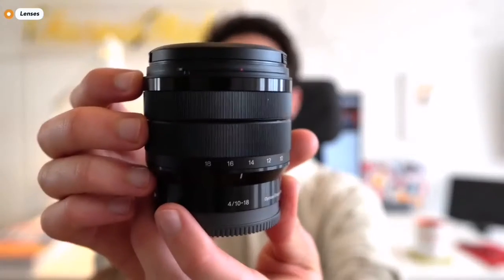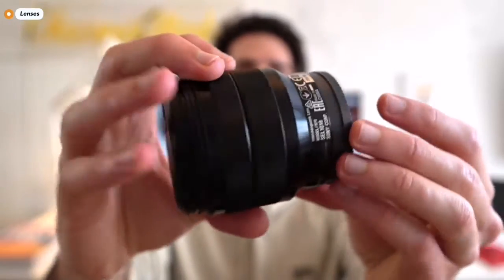Which brings me on to the first lens that I ever purchased, which is this 10-18 Sony wide angle lens. Now this lens is very good at creating that wide angle view that you see in a lot of people's vlogs, and it's great for filming in spaces that are quite small.